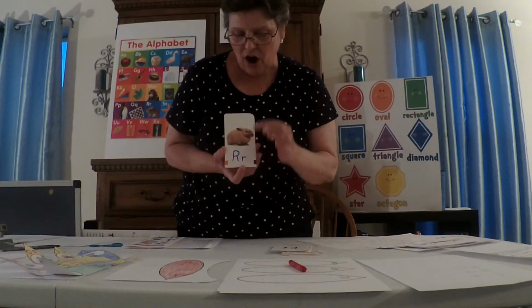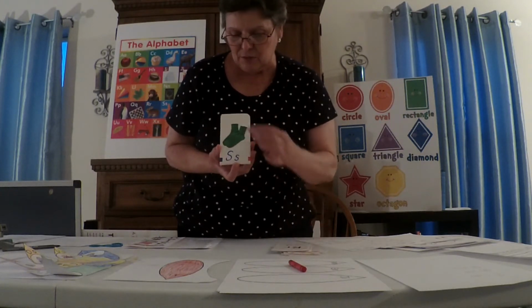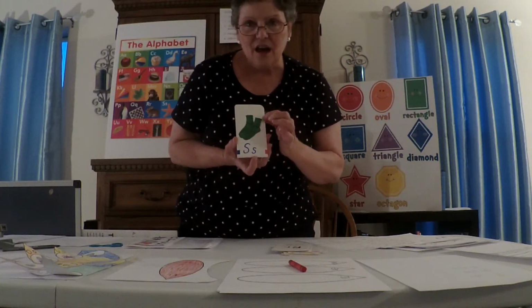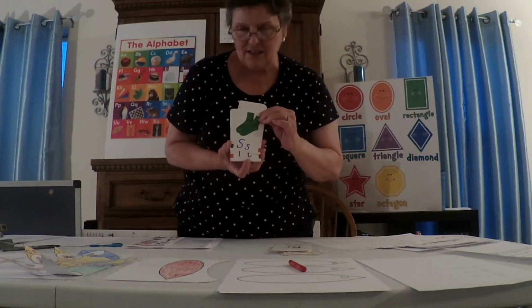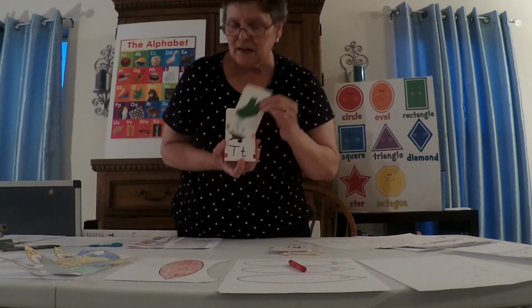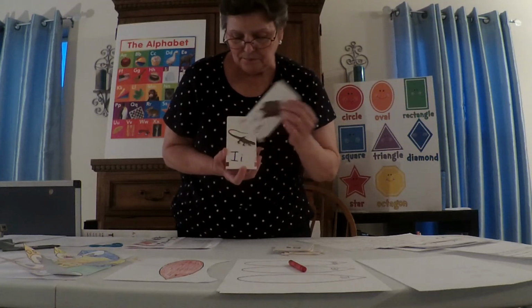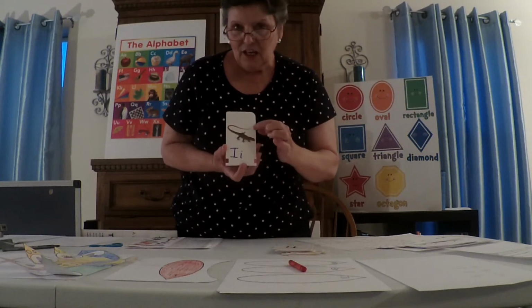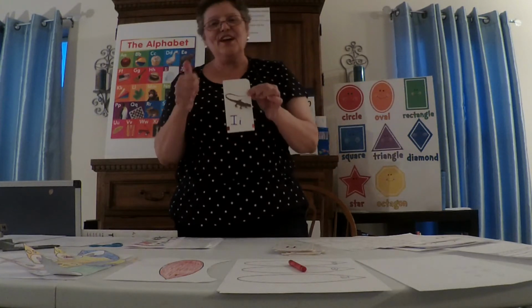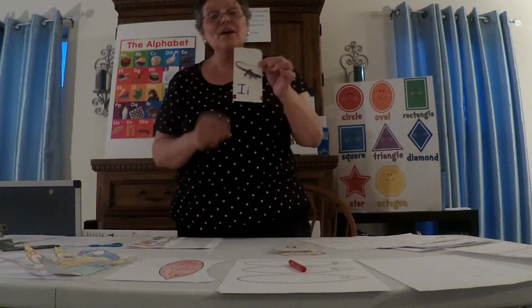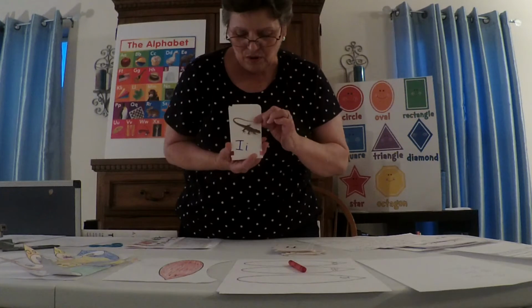Rabbit, R. Rabbit begins with R. Socks, S. Socks begin with S. Turtle, T. Iguana, I. Very good. If you put your thumb up, you know that's a vowel. Good.